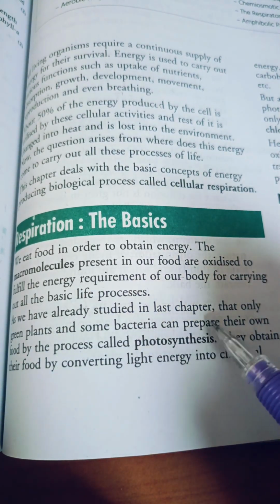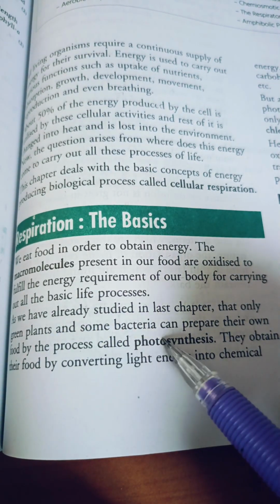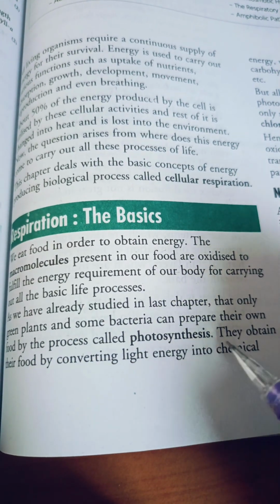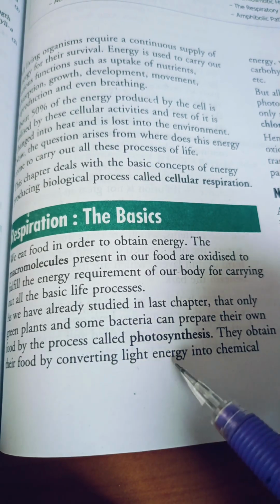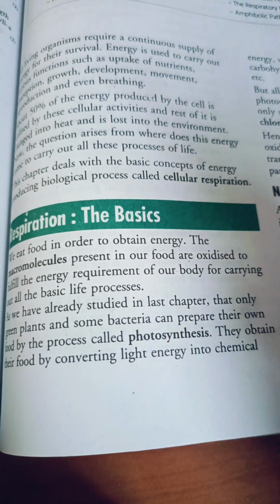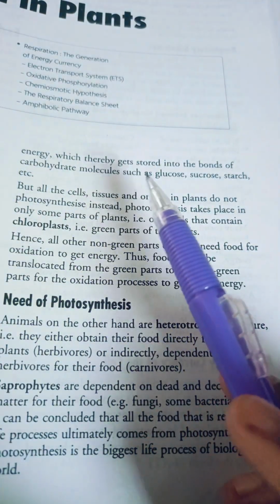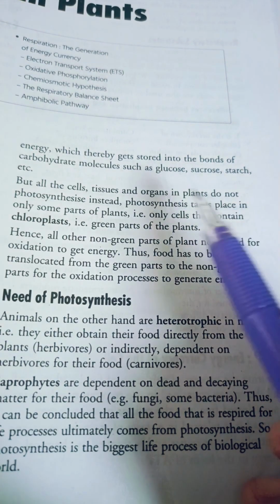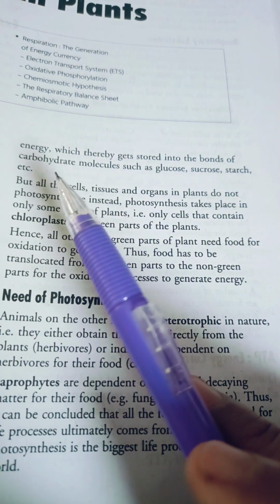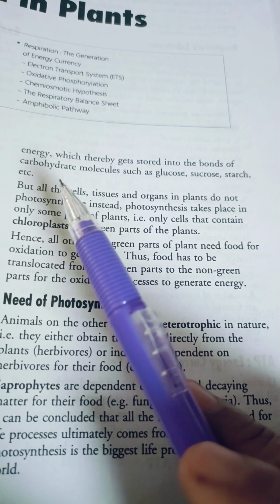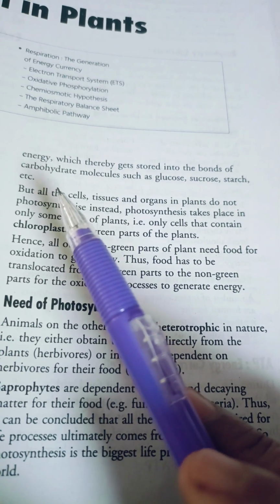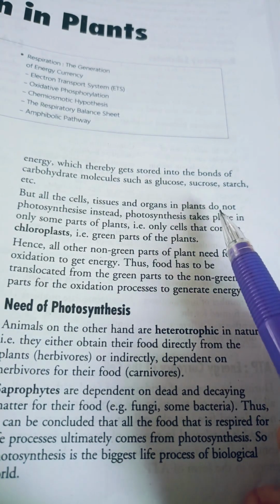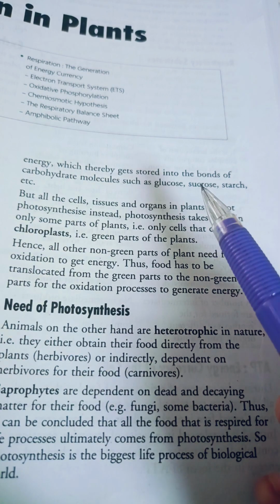As we already studied in the last chapter, only green plants and some bacteria can prepare their own food by the process called photosynthesis. They obtain their food by converting light energy into chemical energy, which gets stored in the bonds of carbohydrate molecules such as glucose, sucrose, starch, etc. This energy produced by photosynthesis is stored as glucose, sucrose, starch, so that it can be utilized when needed.